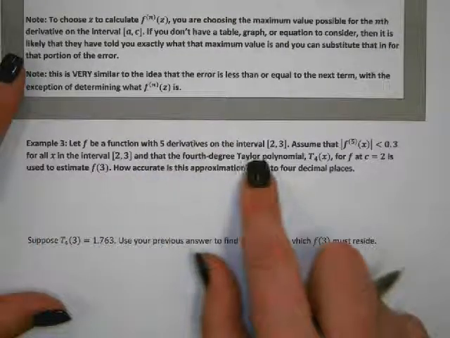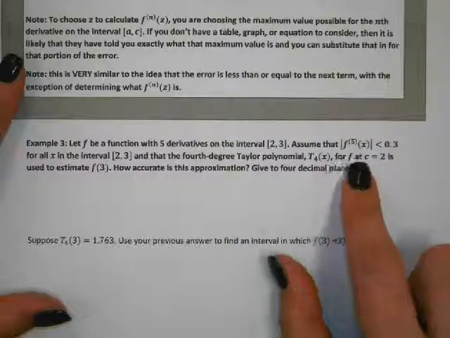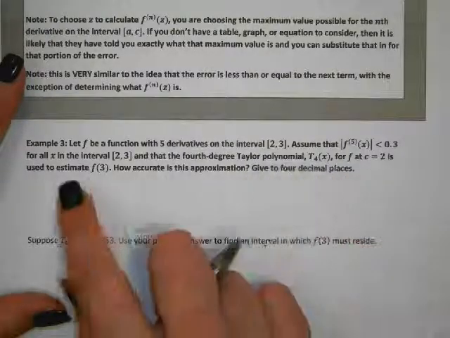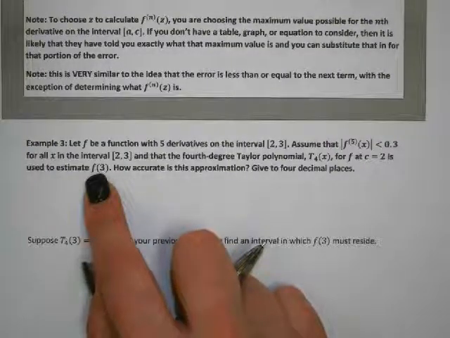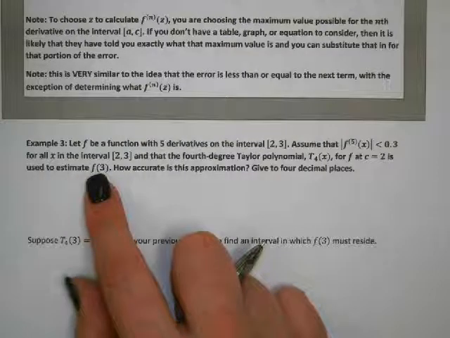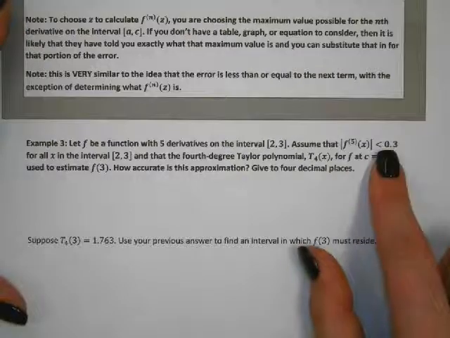The 4th degree Taylor polynomial for f at c equals 2 is used to estimate f of 3. Right? And now they're asking how accurate is the approximation. We do not have to be able to write out the Taylor polynomial to be able to figure out what f of 3 is to know about the approximation. All we have to have is the information they gave us, okay?